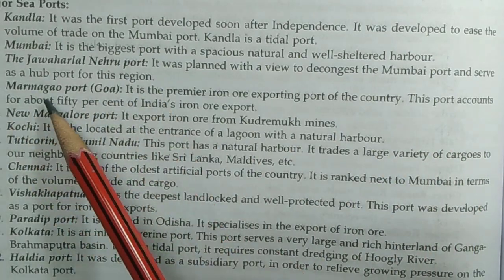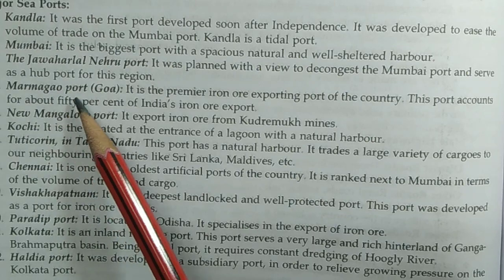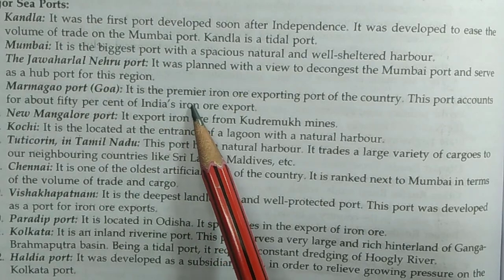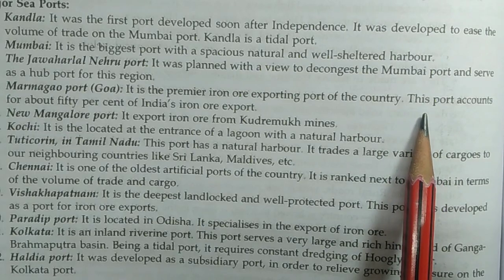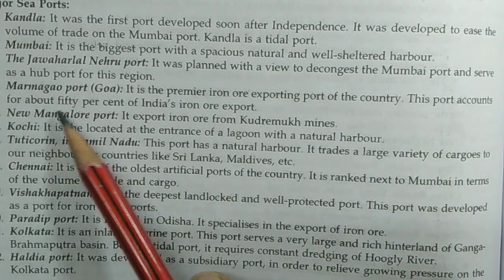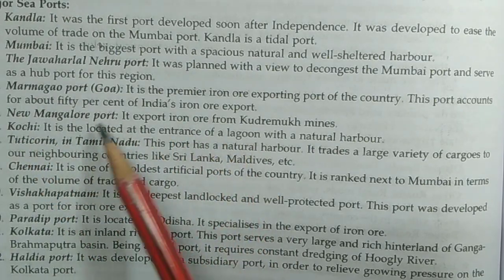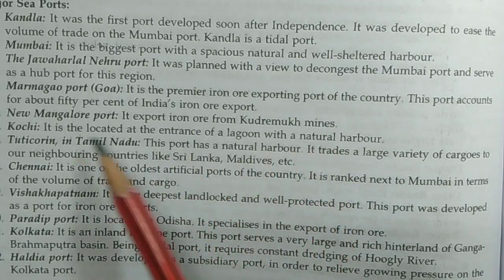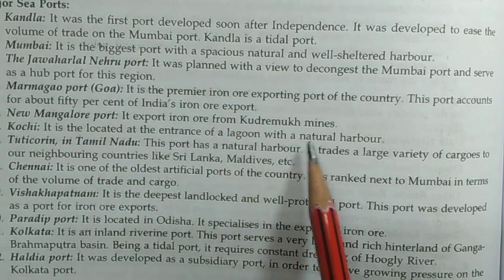Next is Marmagao port, in Goa. It is the premier iron ore exporting port of the country. This port accounts for about 50% of India's iron ore export. Next is New Mangalore port. It exports iron ore from Kudremukh mines. Next is Kochi. It is located at the entrance of the lagoon with a natural harbor.